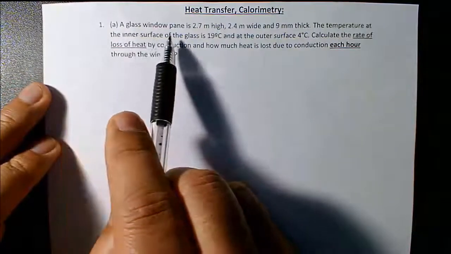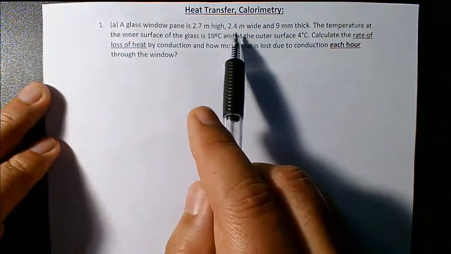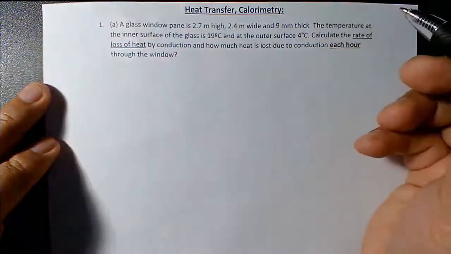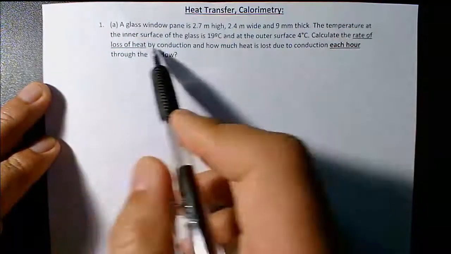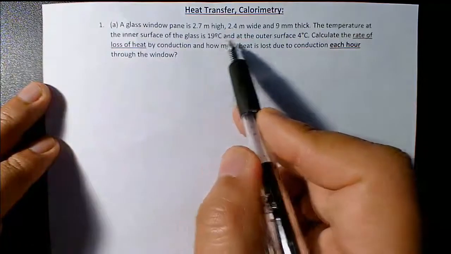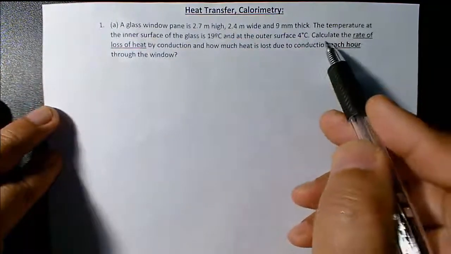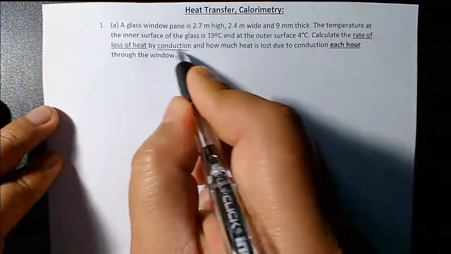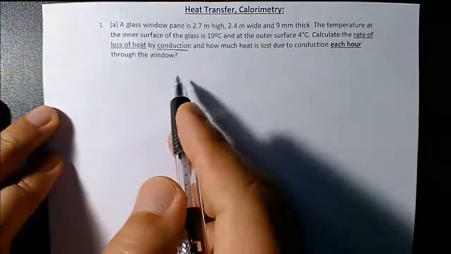A single glass window pane, 2.77 meter high and 2.4 meter wide, is 9 millimeter thick. The temperature in the room is 19 degrees Celsius and the outside temperature is 4 degrees. It's asking to calculate the rate of loss of heat by conduction, and the second part is how much heat is lost due to conduction each hour through the window.